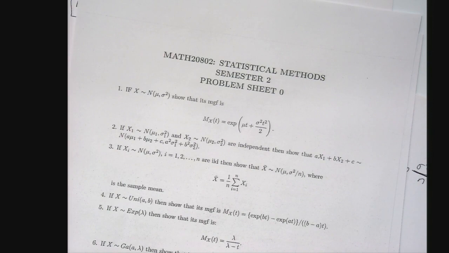Now the integral of this is trivial, and is equal to this. Taking the limits, at infinity the limit will be 0, at 0 it will be this. Therefore the answer is lambda by lambda minus t. Alright, so that's the MGF for an exponential random variable.